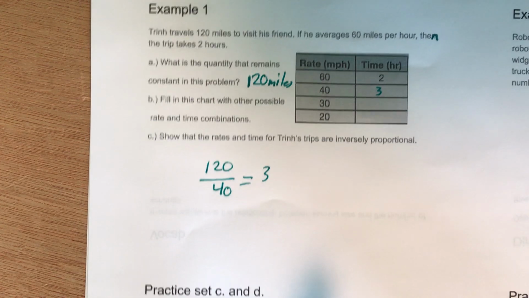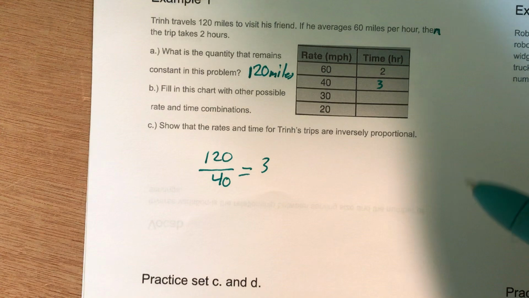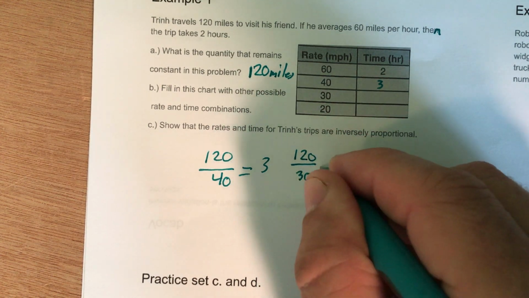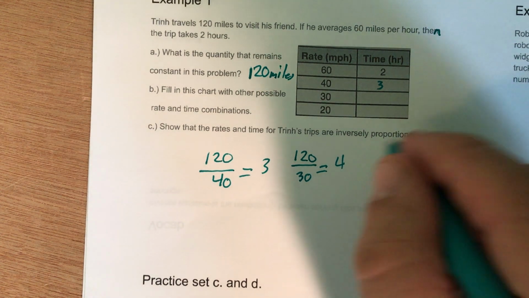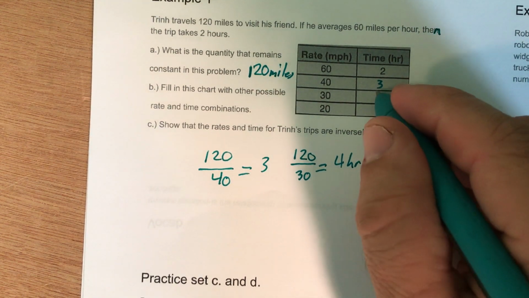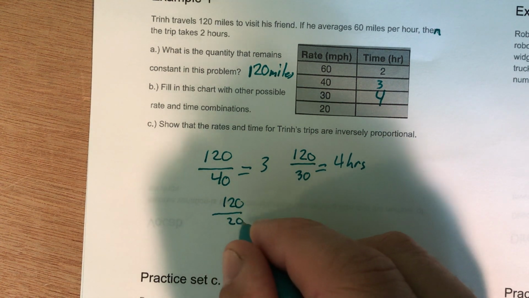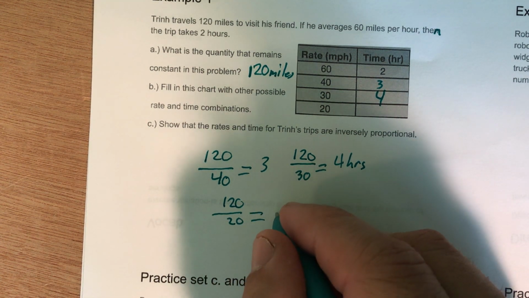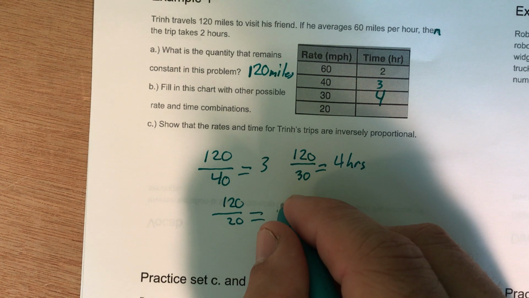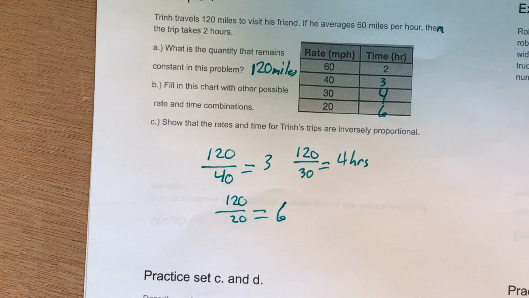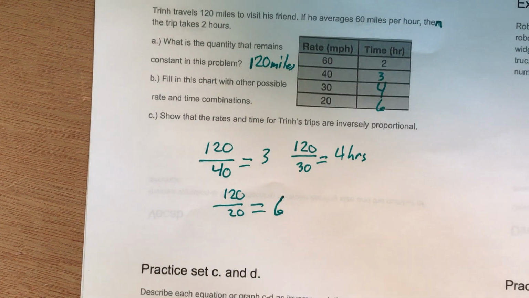Well, only 3 people could have it. If we have 120 miles to go and I'm driving at 30 miles per hour, it's going to take me 4 hours. And 120 divided by 20 would get me 6 hours. So, there's our chart filled in.